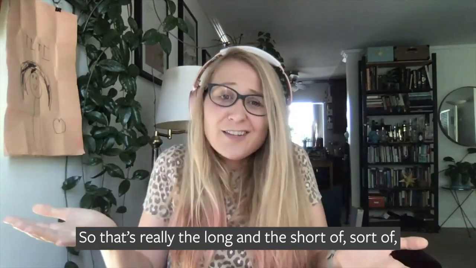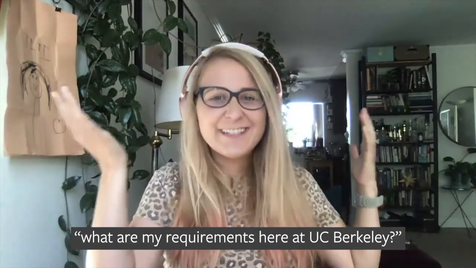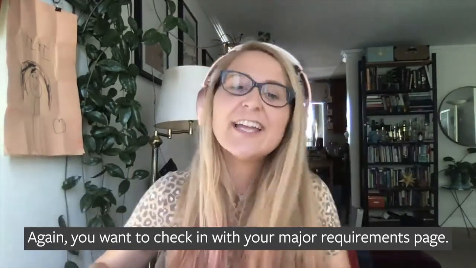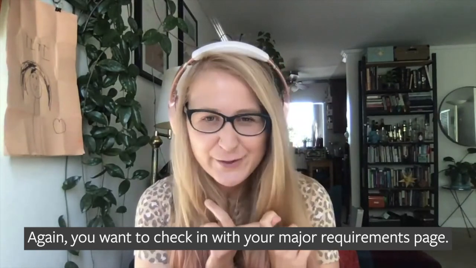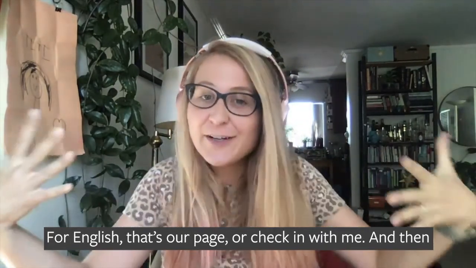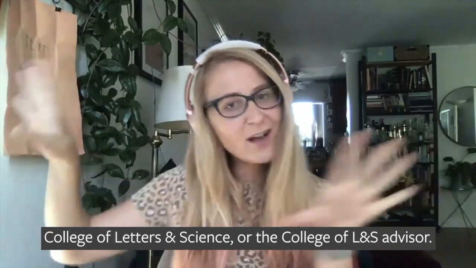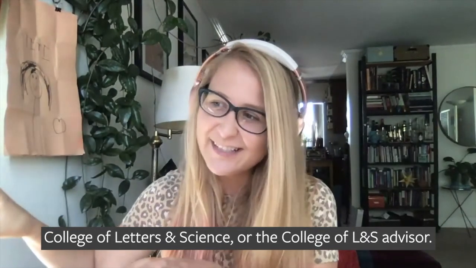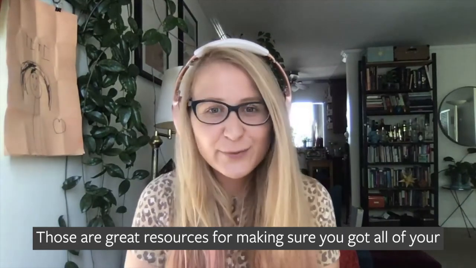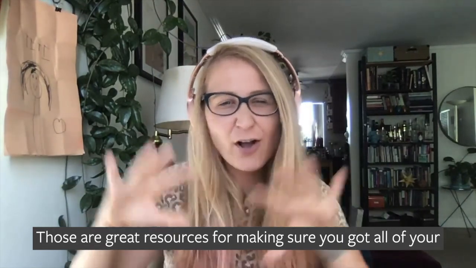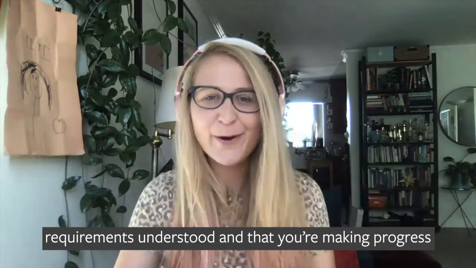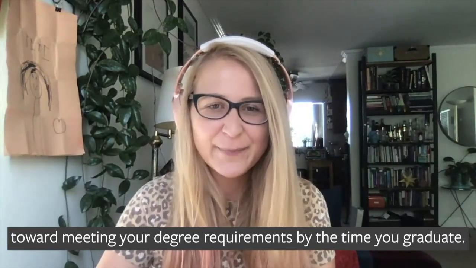So that's really the long and the short of what are my requirements here at UC Berkeley. Again, you want to check in with your major requirements page. For English, that's our page, or check in with me. And then for anything beyond English, you want to check in with the College of Letters and Science or a College of Letters and Science advisor. Those are great resources for making sure you got all of your requirements understood and that you're making progress towards meeting your degree requirements by the time you graduate.